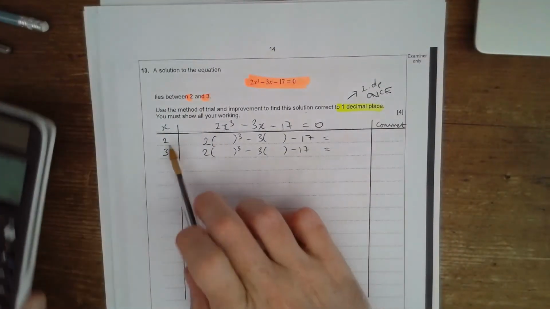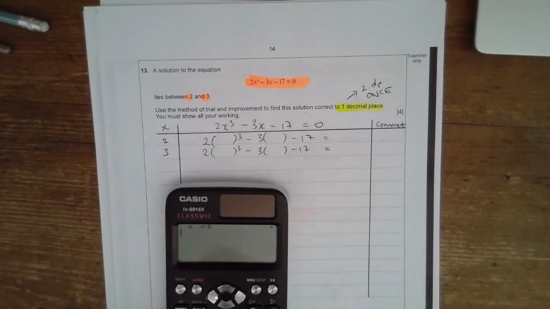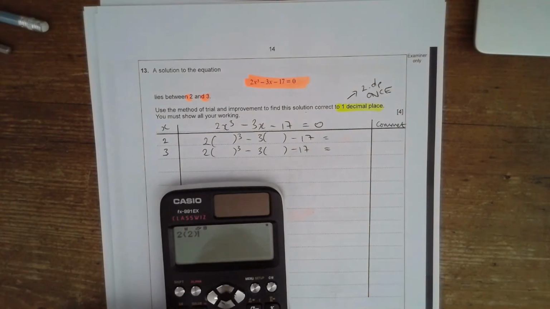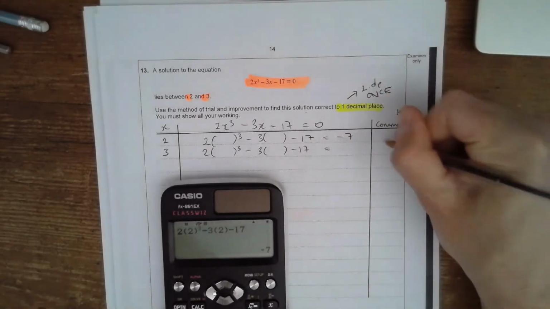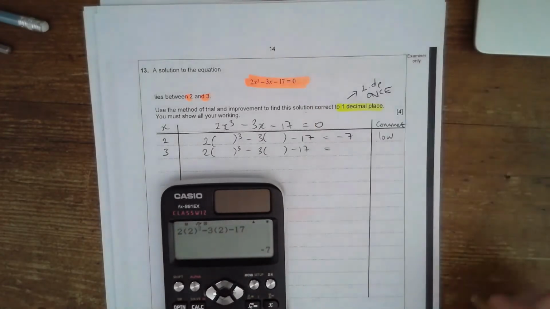Inside the bracket goes the number that I'm guessing. So I'm going to say 2: 2 bracket 2 cubed minus 3 bracket 2 minus 17. That comes to minus 17, which is too low because I'm supposed to get 0.